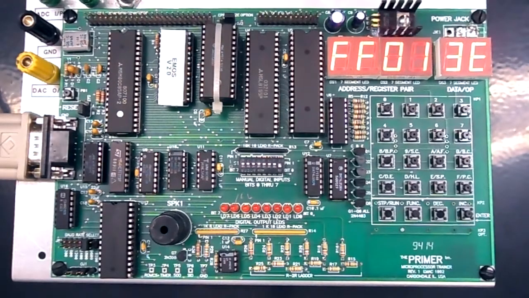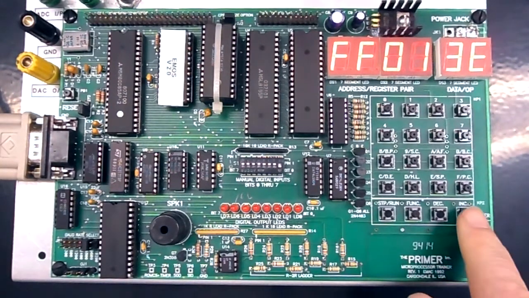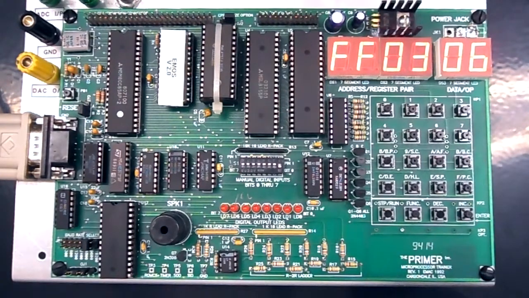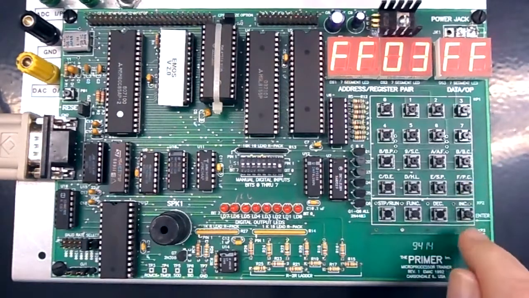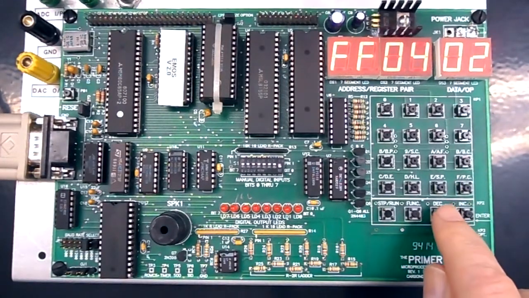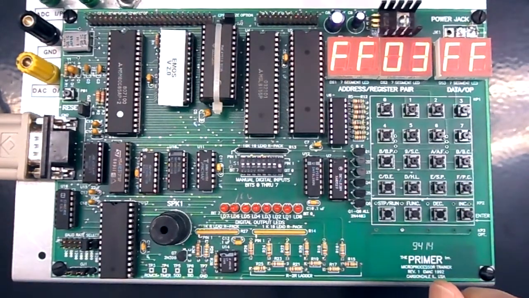So I've loaded the code for lesson 3 into the Primer Trainer, and I'm just going to skip ahead to FF03, and instead of 06 I'm going to put in FF and press enter. So that's my manual breakpoint at FF03.